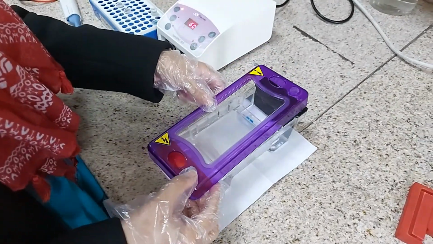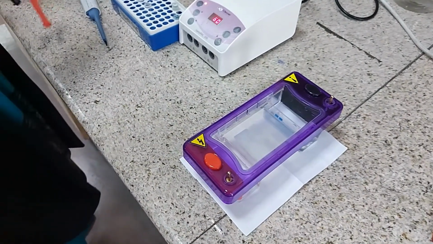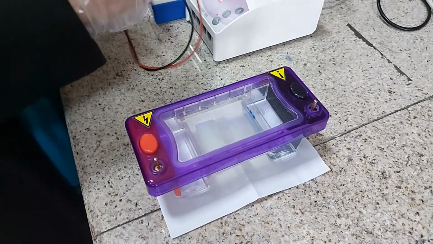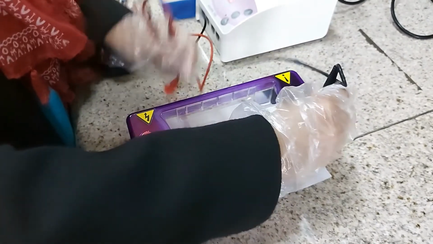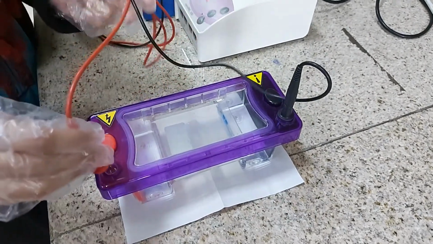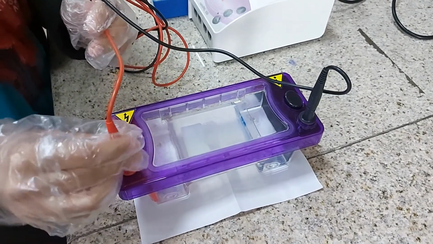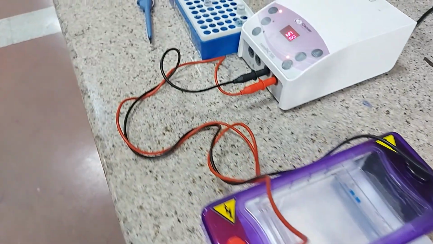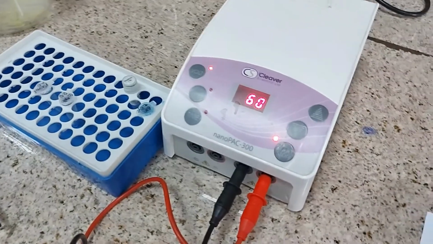Okay, now she's assembling the gel electrophoresis apparatus. The lid has been placed on the top, and she will be fixing these wires. There are 2 wires, one is black and the other is red, and they are fixed according to the color of the electrodes. The red goes to red and the black goes to black. So the voltage has already been set to 60 volts. Okay, she has turned on the power supply and it's going to now 60 volts.